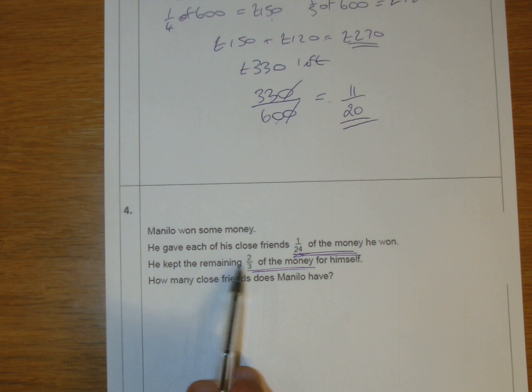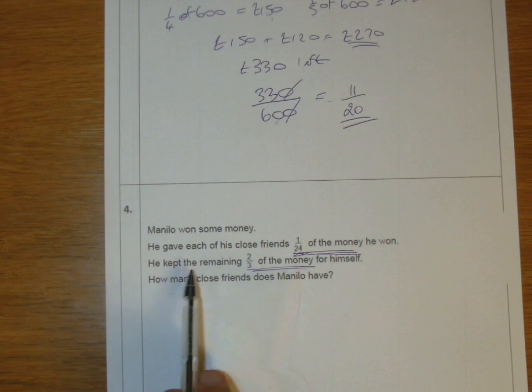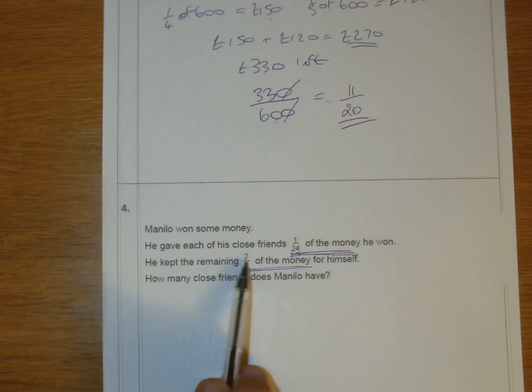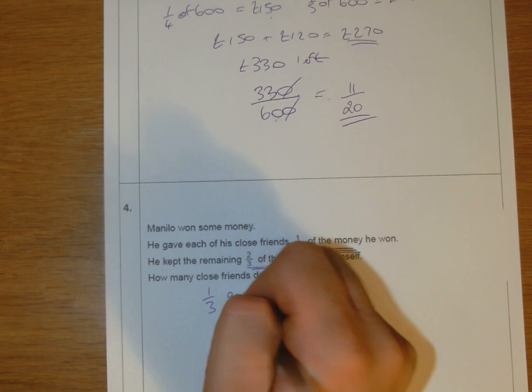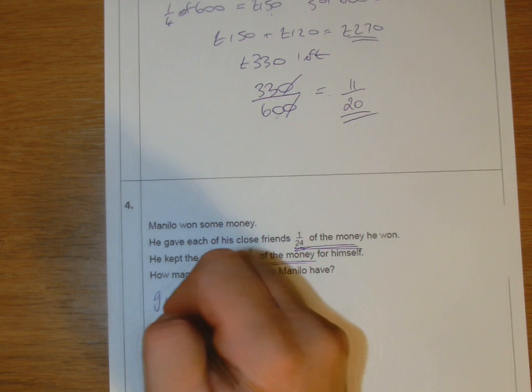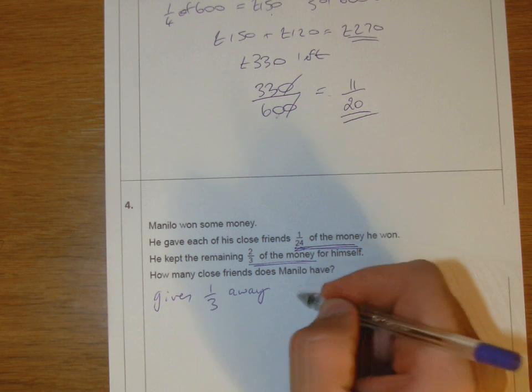When I look at this question, I look at the fraction here. 2/3 he's keeping. 2/3 of the money is left over, which means he's given, if you think about it, 1/3 away. Okay, so he gives 1/3 away to friends.